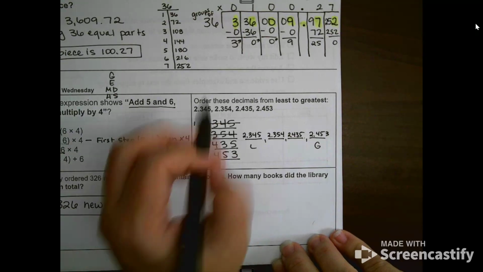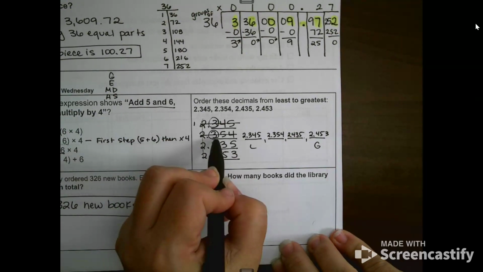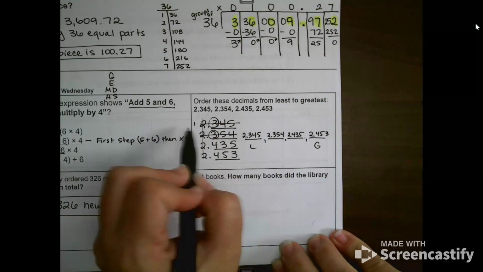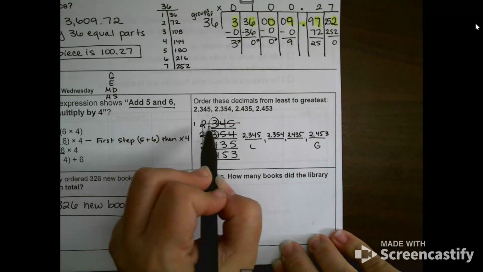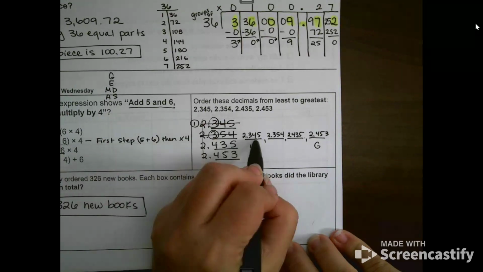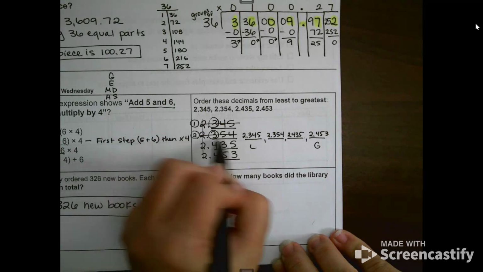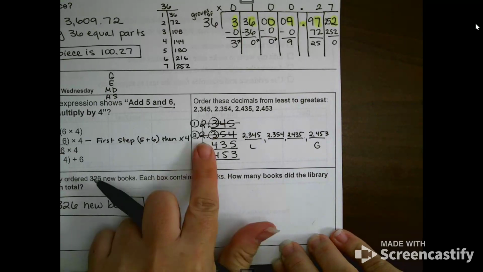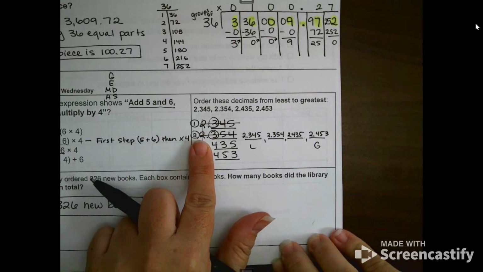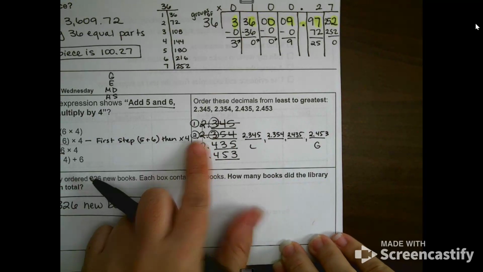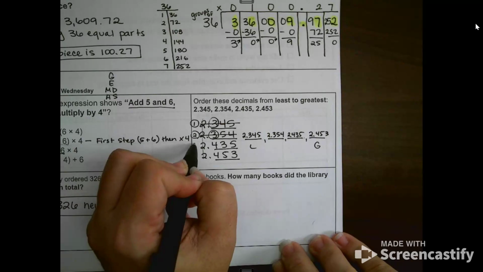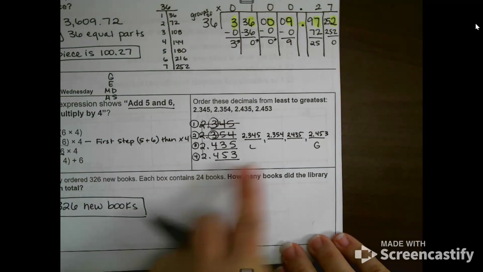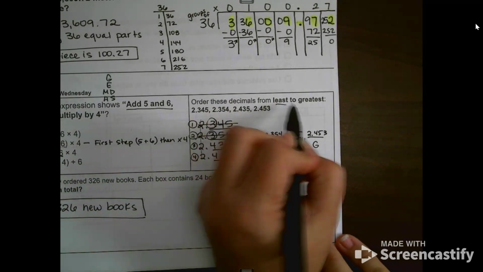I noticed that each of these both had a 3. And so then I went to the next place, and this one has a 4, and this one has a 5. So if I'm going least to greatest, this one right here is going to be my number 1, first, and then that would be my second. Then with these 2 numbers, you can think of it like whole numbers, ignore the 2, you've got 435 and 453. 435 is the smallest, and then that one would be the largest, the greatest.